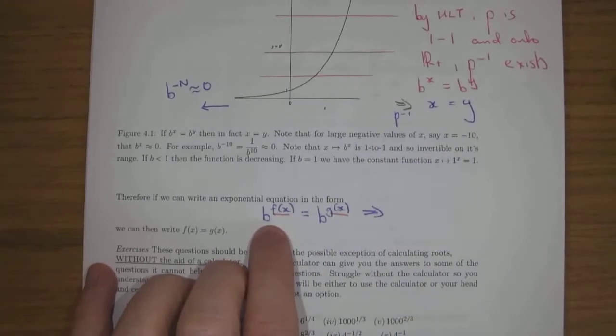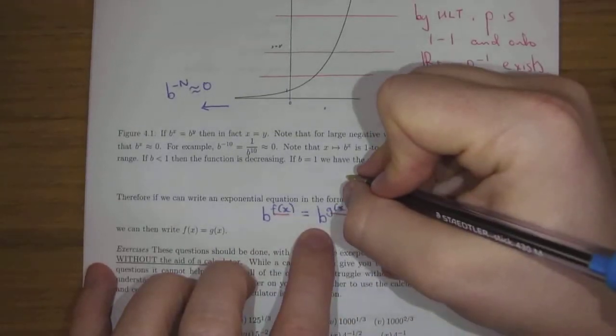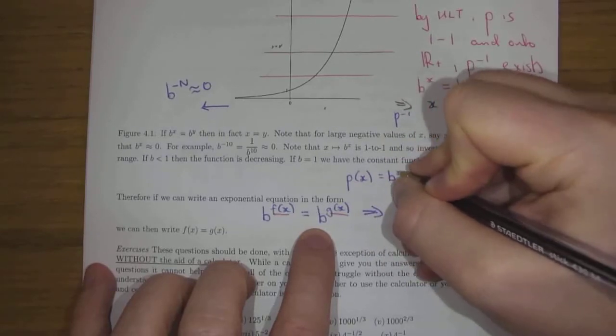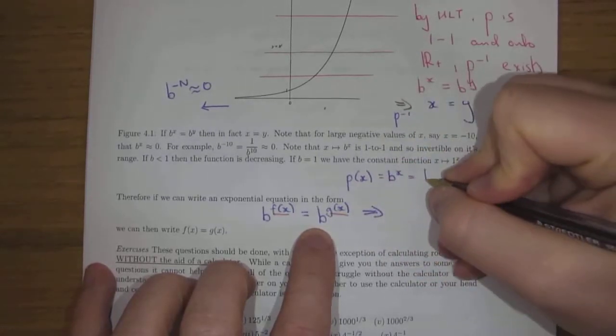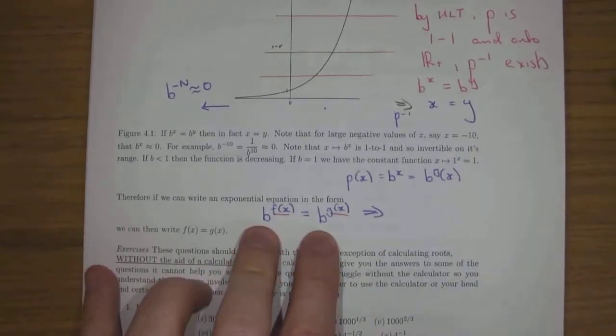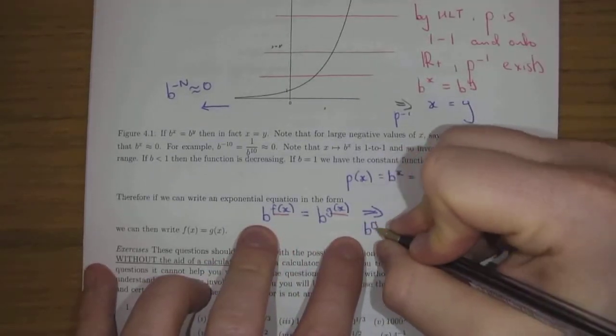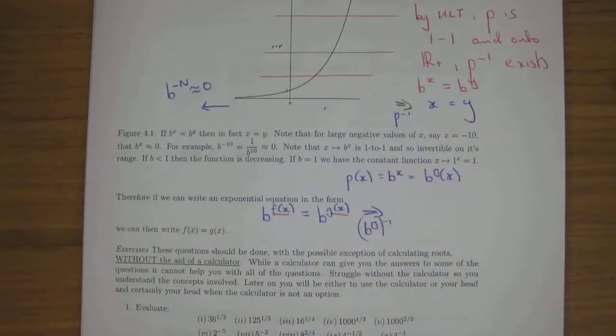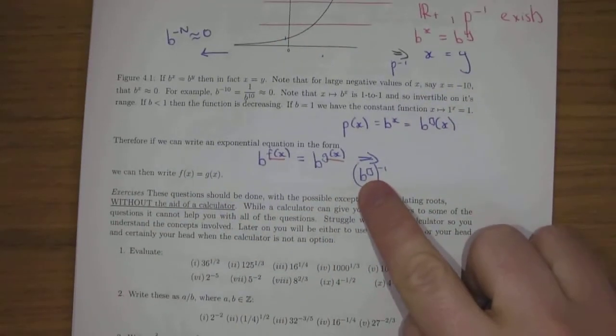So that's called p of x equal to b to the power of x. So we can get rid of this b to the power using b to the power inverse. And you can say that these two are equal. We'll be talking about this function quite soon.